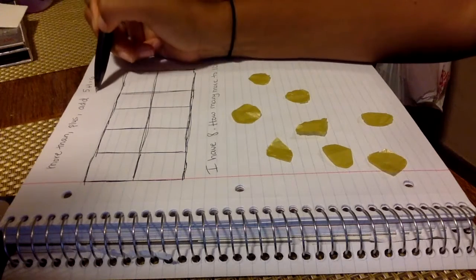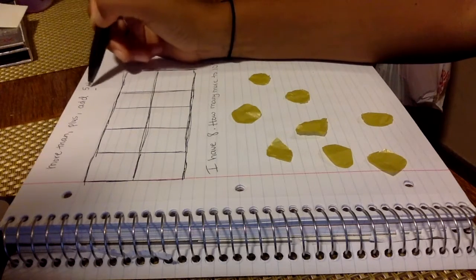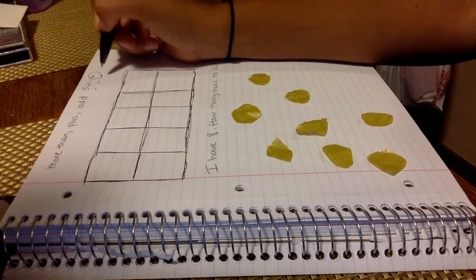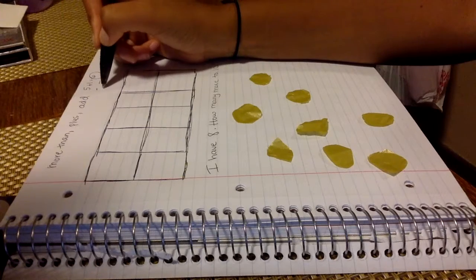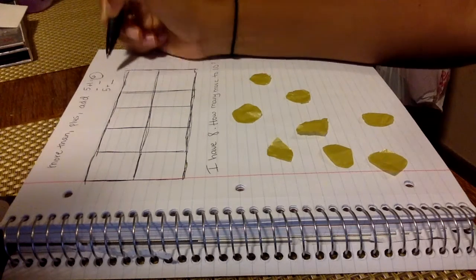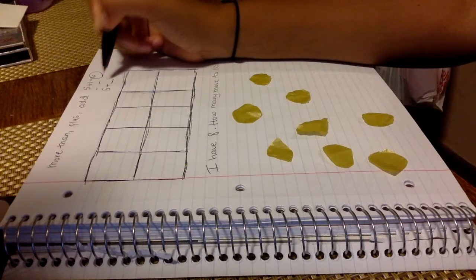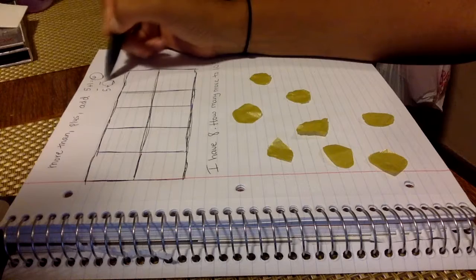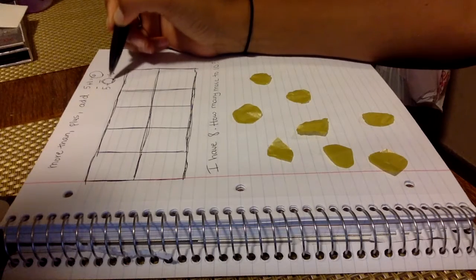So we have both of what we are adding and then what it equals. When we find the missing number, it would be an example of 5 plus, and then we don't know what the other number we're adding, equals 6. So we would be trying to find this number that's right here.